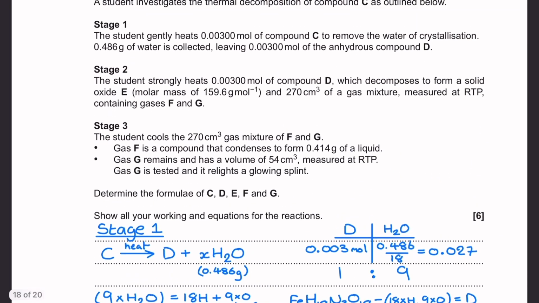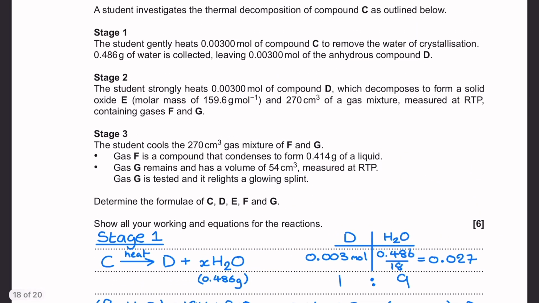Stage 2. So what happens in stage 2? The student strongly heats 0.003 mole of compound D, which decomposes. So that means it doesn't react with oxygen, it's the only reactant, to form a solid oxide E with a molar mass of 159.6, and 270 centimetres cubed of a gas mixture measured at room temperature and pressure containing gases F and G.